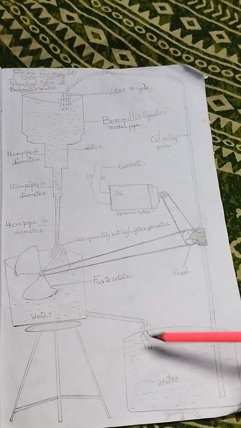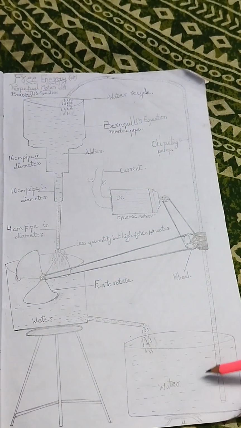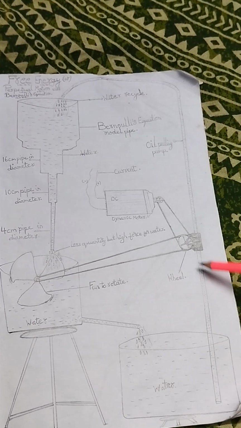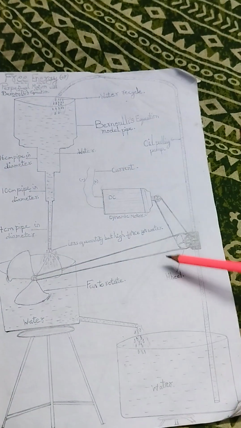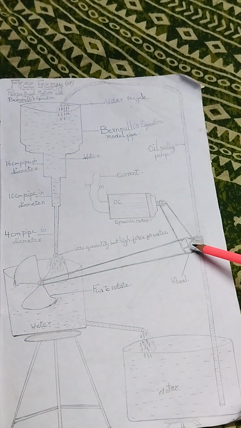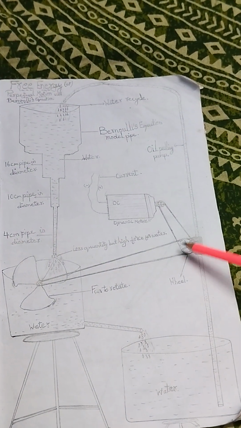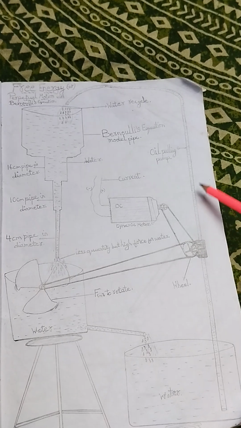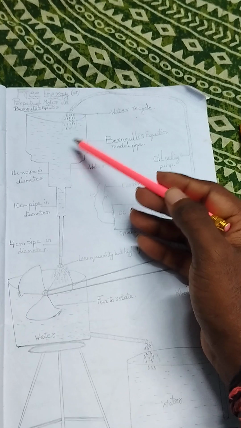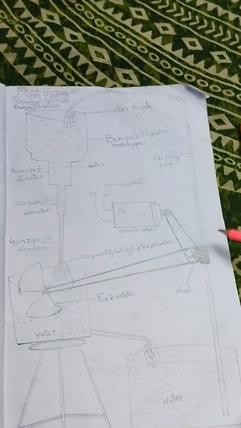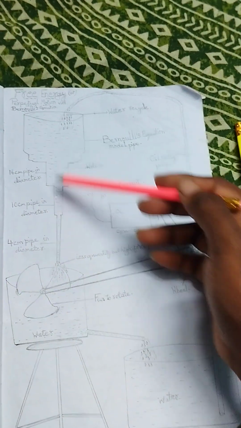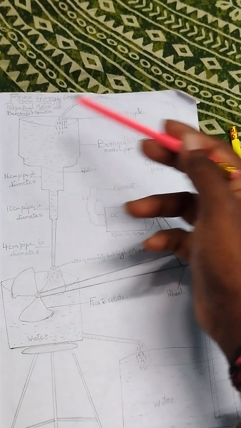Now this will be filled, and water is flowing here all the time. Because this fan is rotating, the wheel is rotating the oil pulling pump, and the water automatically goes and falls again into this tank. So it is recycling, right? The water will be flowing here again, and it keeps happening.